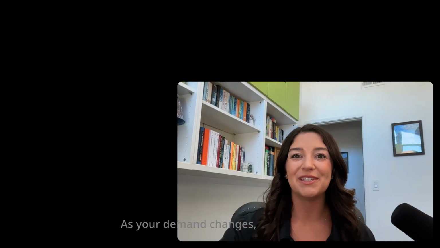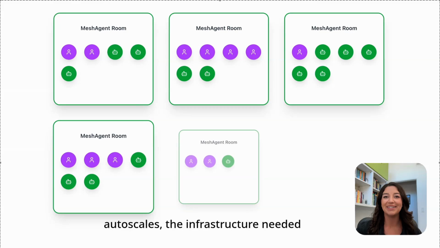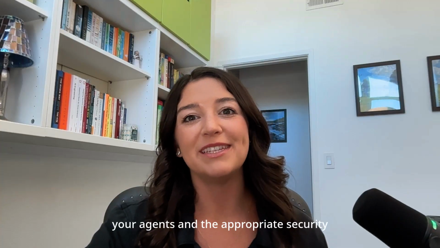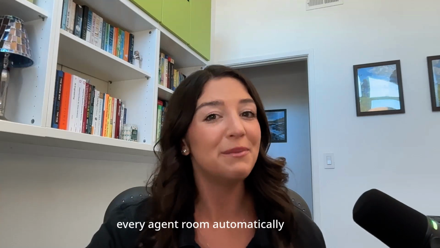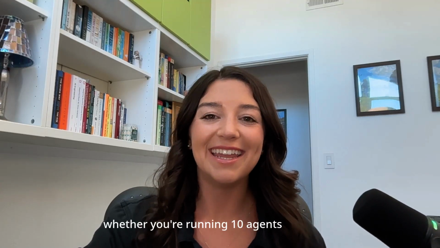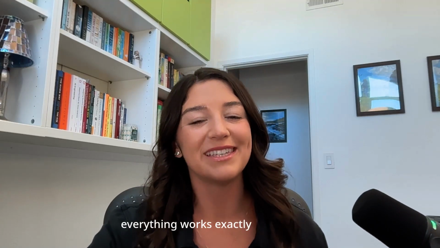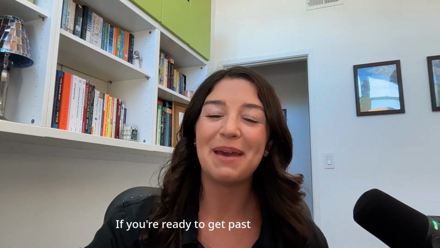As your demand changes, MeshAgent autoscales the infrastructure needed to run your agents, and the appropriate security policies, access rules, and audit logs follow every agent room automatically so that whether you're running 10 agents or 10,000, everything works exactly as intended.